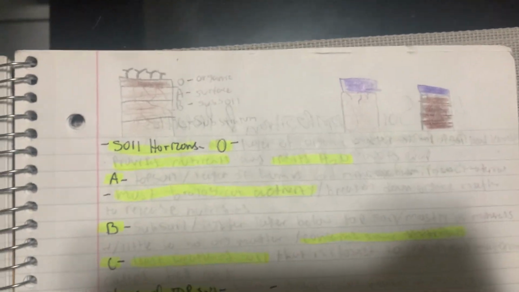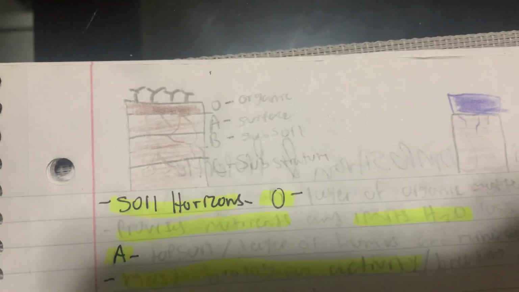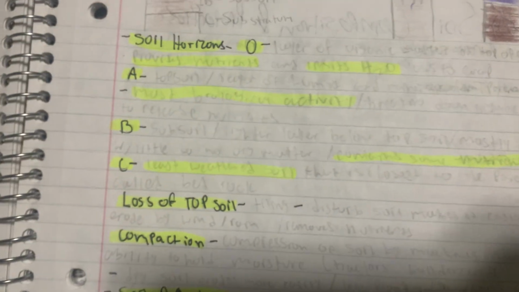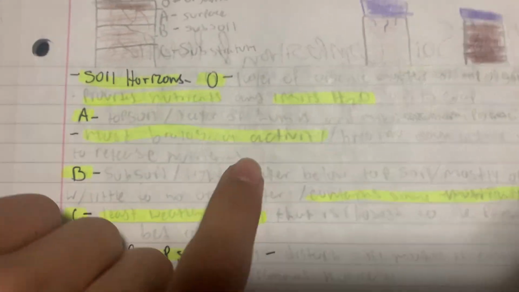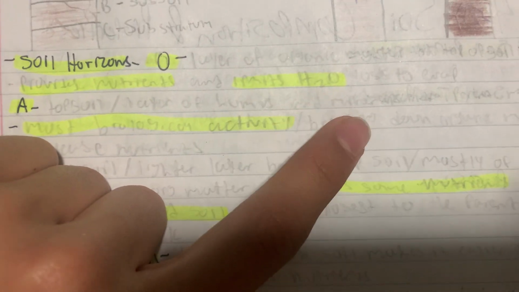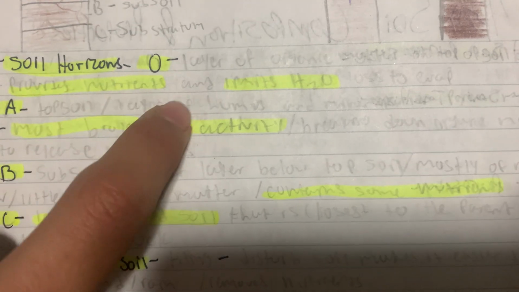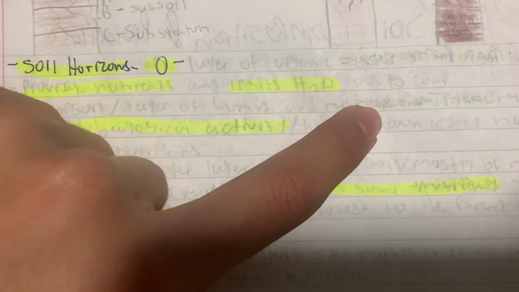There are 4 types of soil horizons, and here's a little picture that shows it. Here is the O, which is the layer of organic matter on top of the soil, and it provides nutrients and limits H2O loss to evaporation.